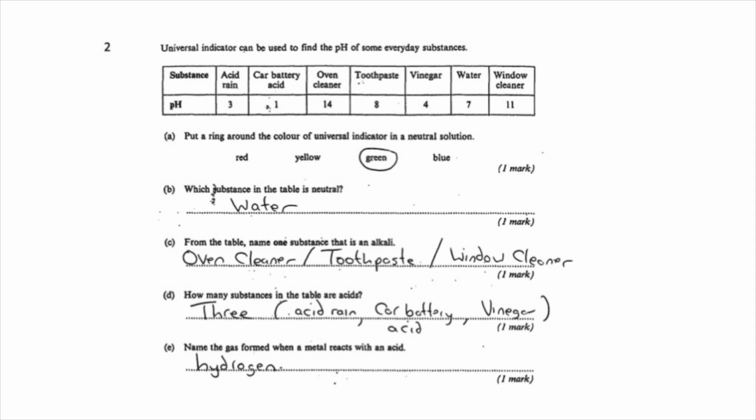And then for part E, they're asking you to name the gas formed when a metal reacts with an acid. Now you've got to remember that acids contain hydrogen. So if you react a more reactive metal than hydrogen, so for example magnesium, you would kick out the hydrogen in an acid here. So the gas formed is hydrogen. 1 mark for that.